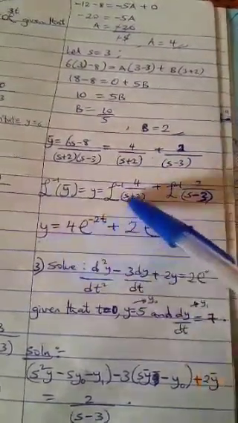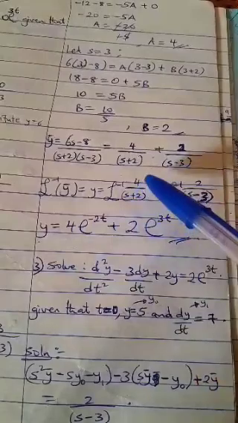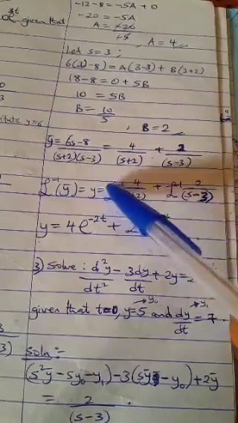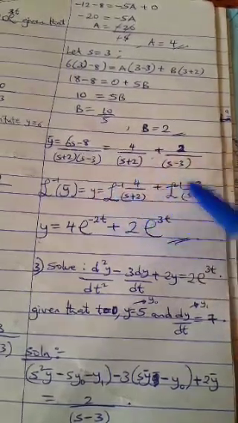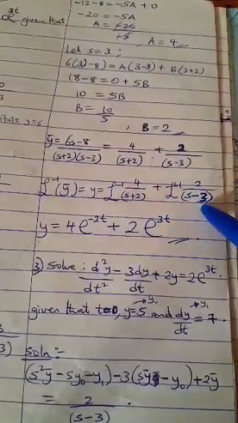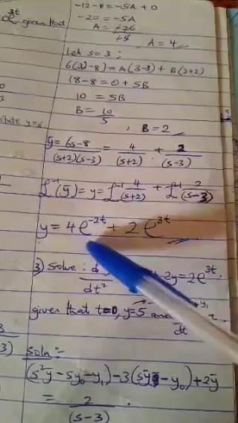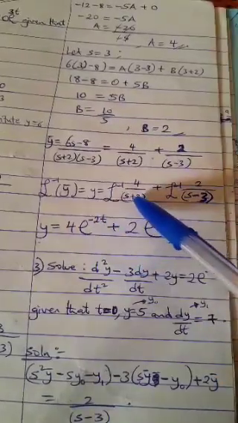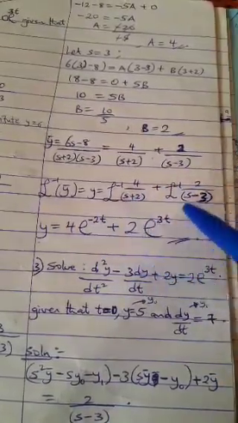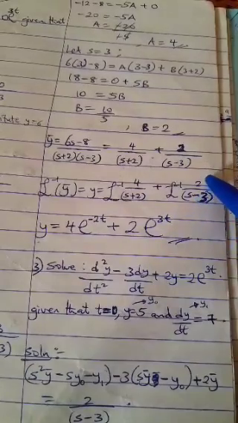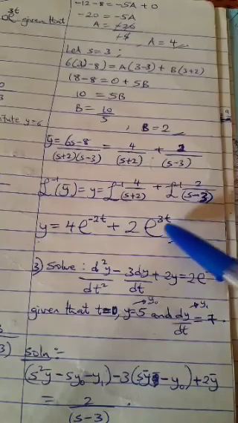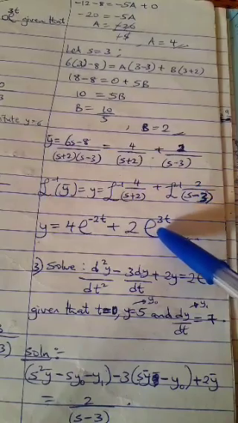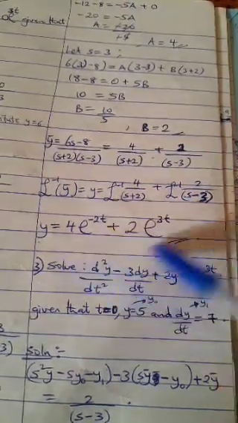So to get the Laplace inverse of this, it means it's what? You already know the Laplace transform. You bring this 4 outside, so it will be 4 Laplace inverse of 1 over s plus 2, plus 2 Laplace inverse of 1 over s minus 3. And you know Laplace inverse of 1 over s plus 2 is exponential minus 2t. And the 4 that is already outside, you get 4 exponential minus 2t. And this one, 2 is outside already. This is the 2. The next one is exponential, since the Laplace transform of exponential 3t will give you 1 over s minus 3. So that will be your answer. That's all.